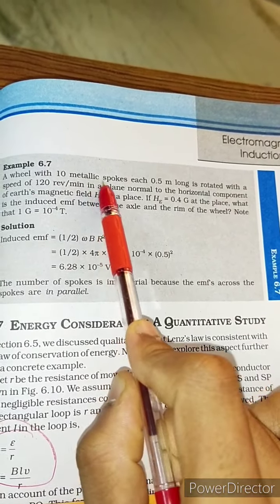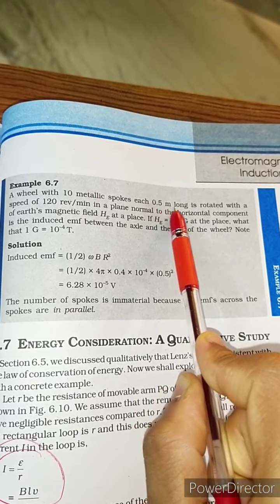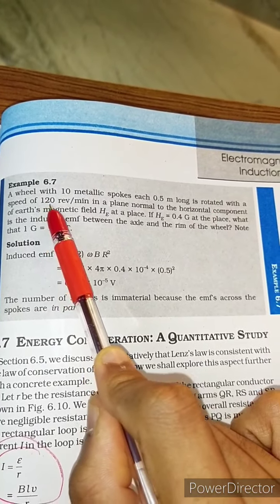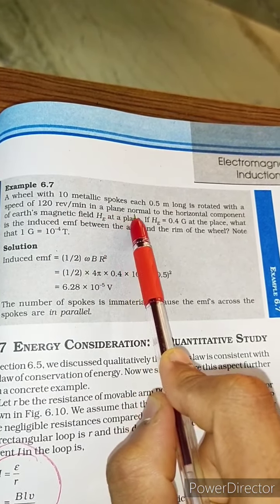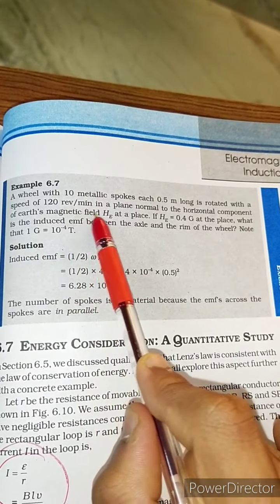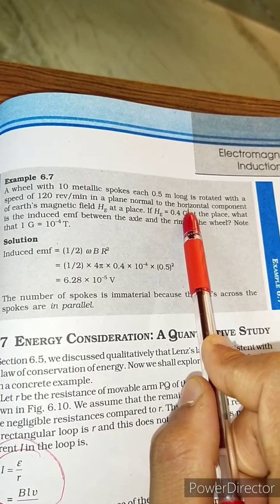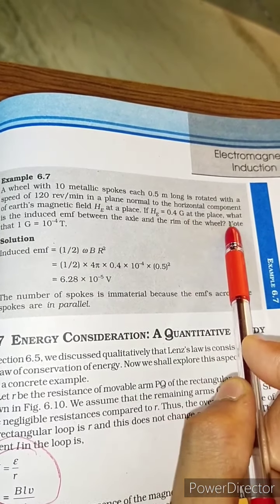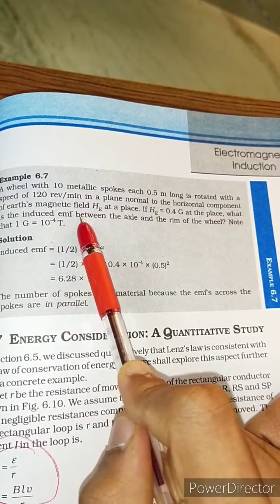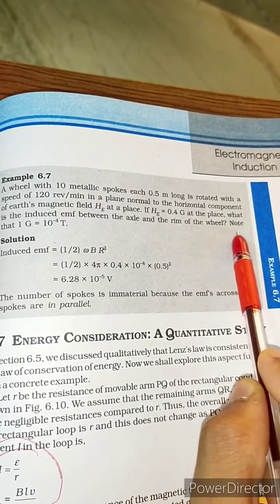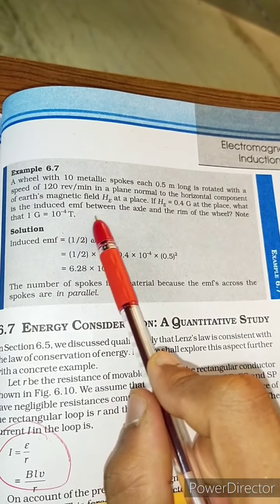Now let's try example 6.7. A wheel with 10 metallic spokes, each 0.5 meter long, is rotated with a speed of 120 revolutions per minute in a plane normal to the horizontal component of Earth's magnetic field He at a place. If He is 0.4 gauss, that is G, at a place, what is the induced EMF between the axle and the rim of the wheel? Note that 1 G equals 10 raised to power minus 4 Tesla.